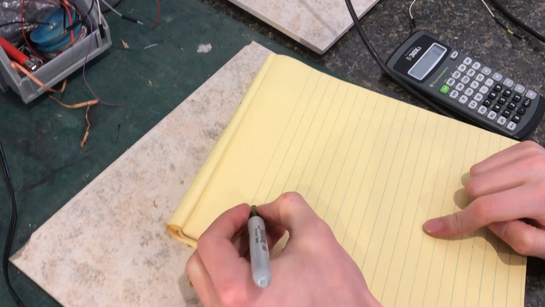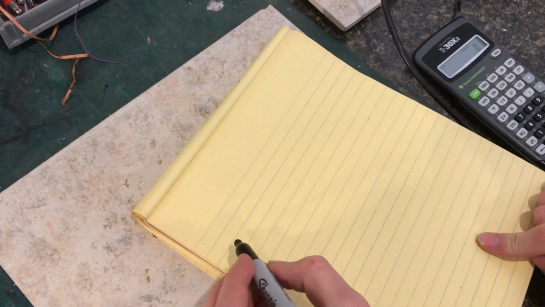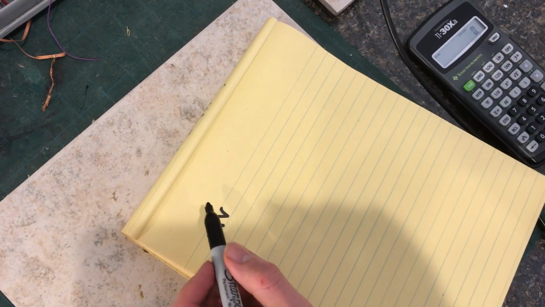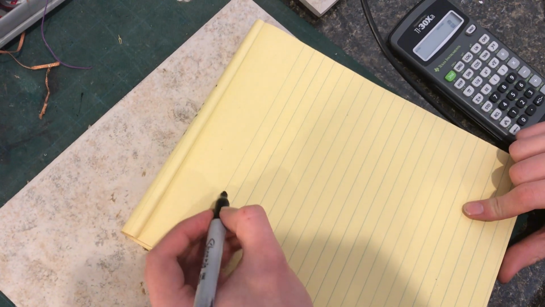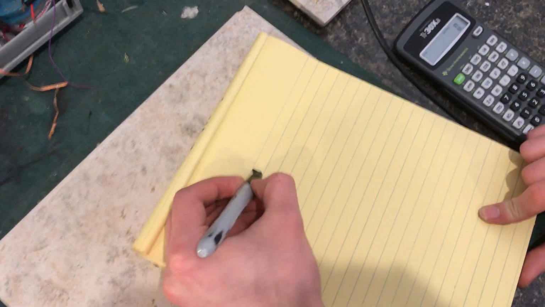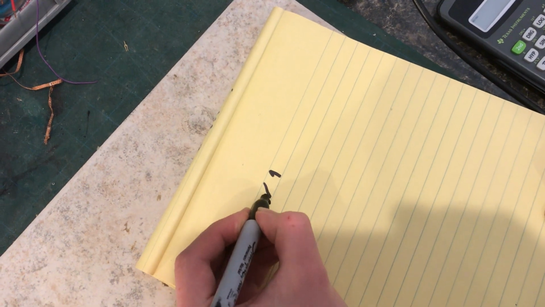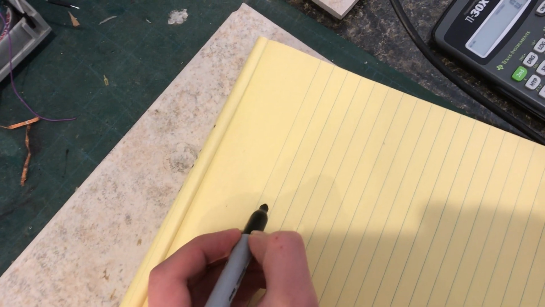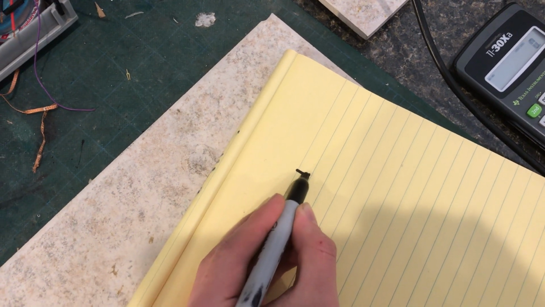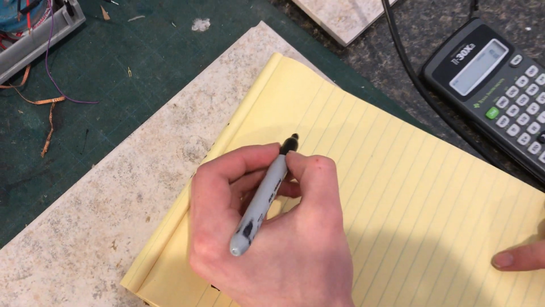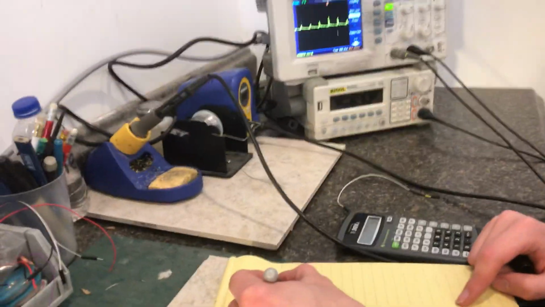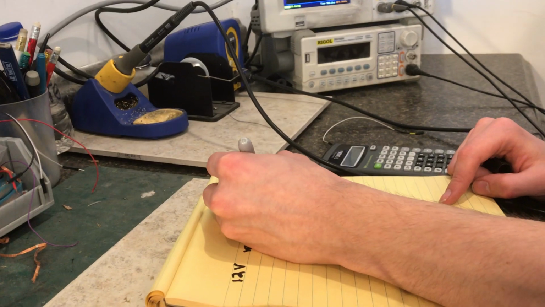So this is the 12 volt power supply with a 1K resistor load. That's supposed to be a W and a slash for width. And we're seeing, as I said, about 100 millivolts of ripple.